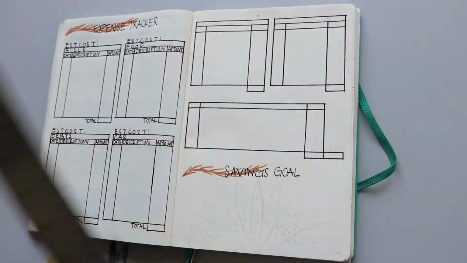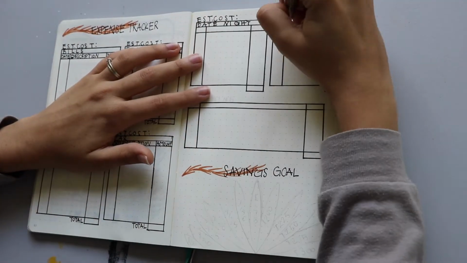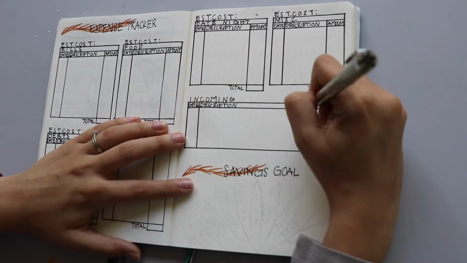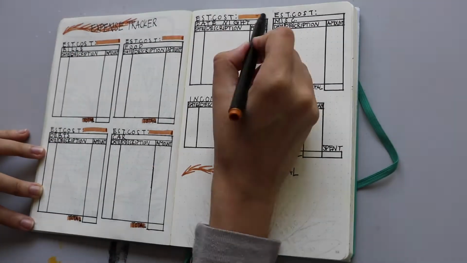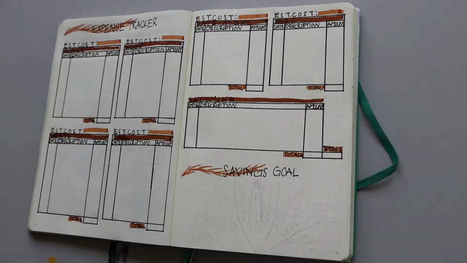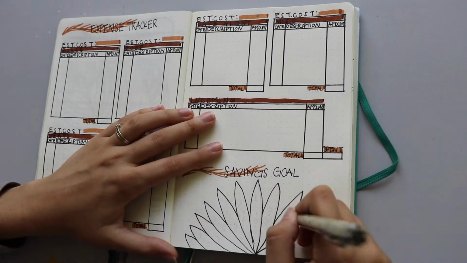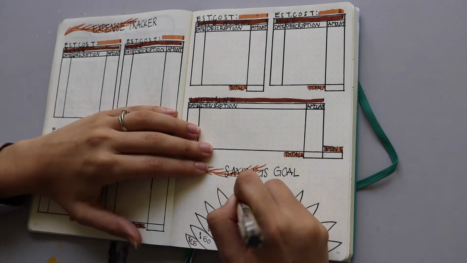Then down below that, I just have a tiny little savings goal on the same page as my expense tracker, and that is where I will fill out, hopefully, as I save throughout the month, and I did that in a little palm frond style too.